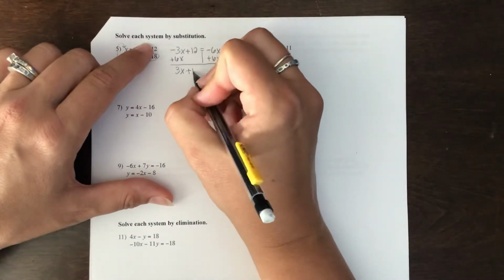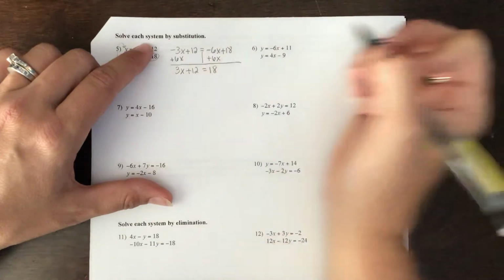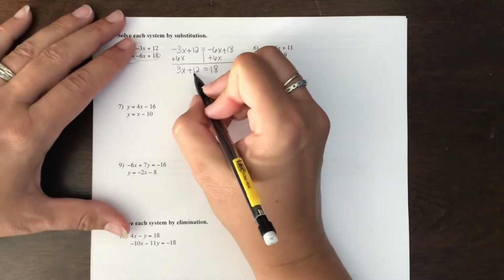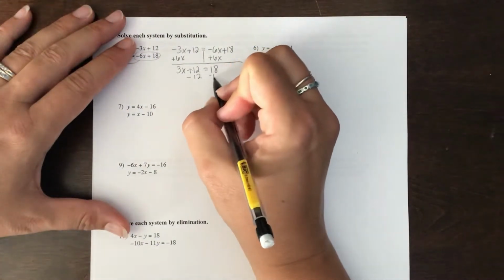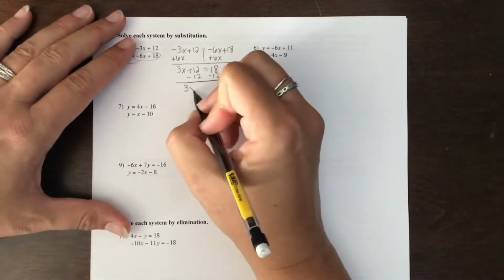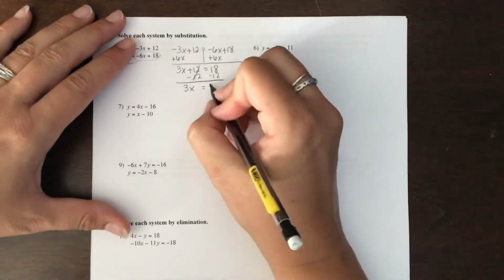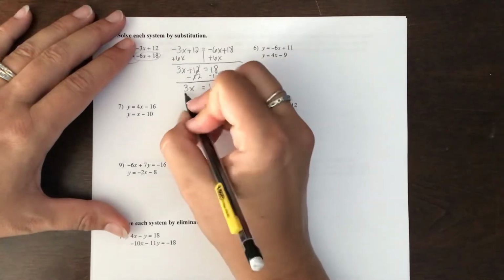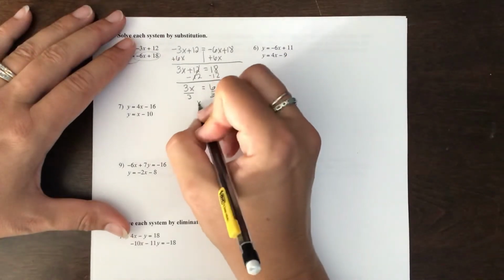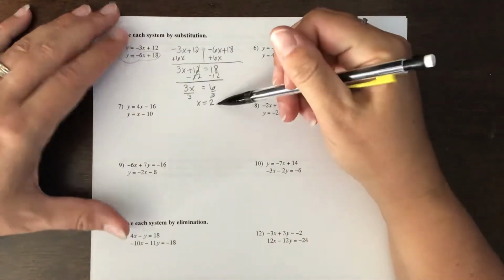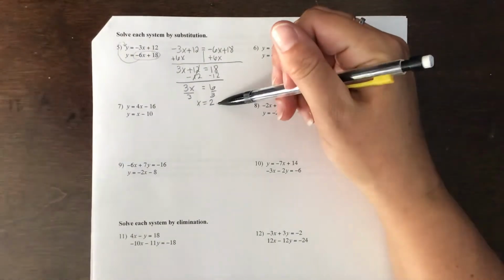So 3x plus 12 equals 18. Now I'm going to move my positive 12, so subtract 12 from both sides. I get 3x equals 6, and then divide by 3, and I get x equals 2. Okay, so I got part of my solution, so I know that x equals 2.